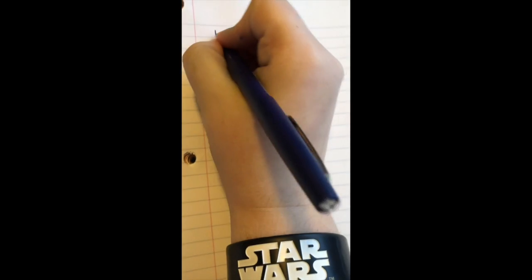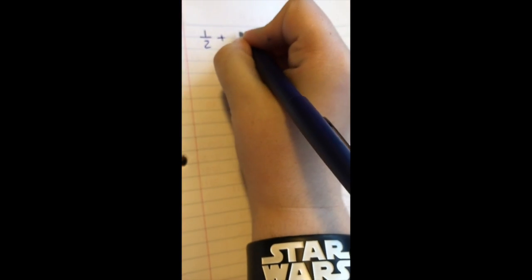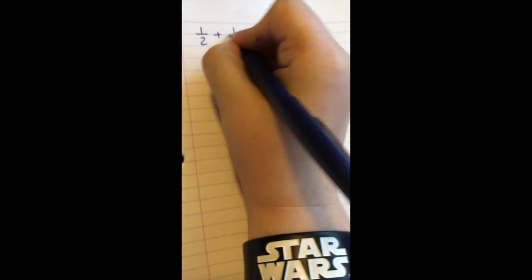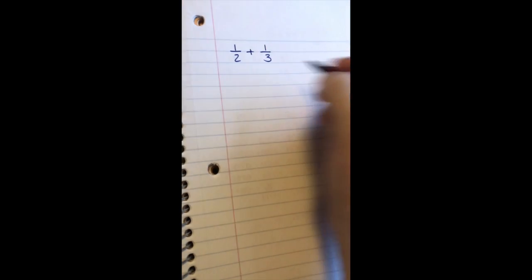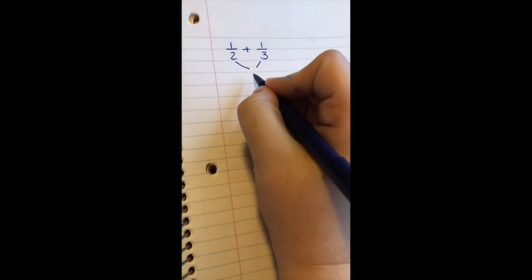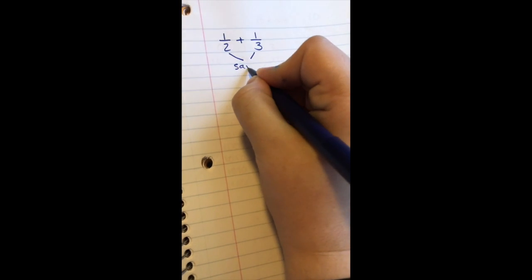So now that we have a basic understanding of how fractions work, we are going to be looking at some operations with fractions. So let's say I had 1/2 plus 1/3. Now, the most difficult thing about adding and subtracting with fractions is that these two denominators have to be the same.